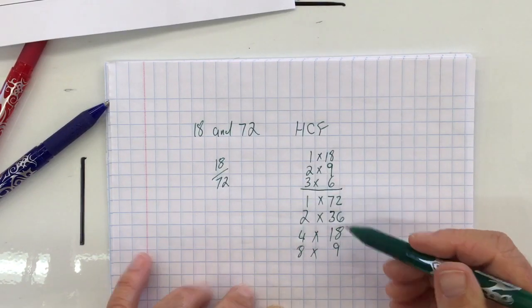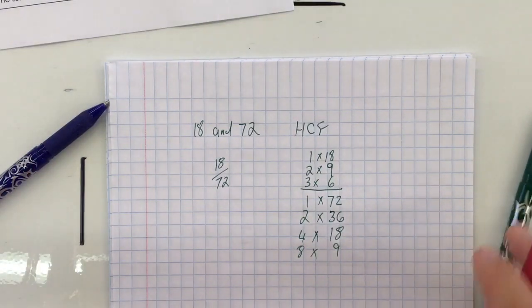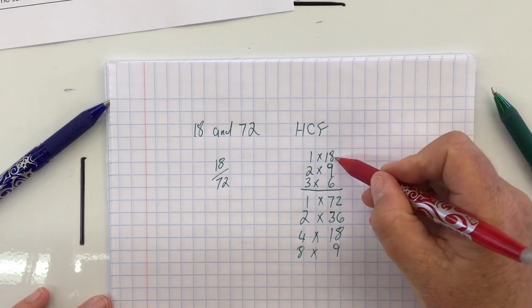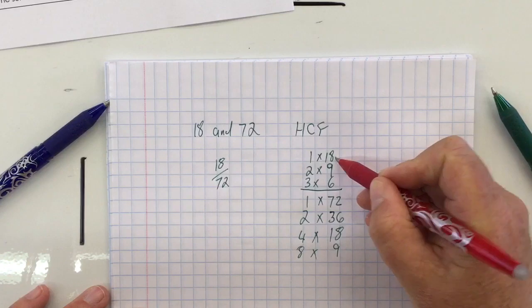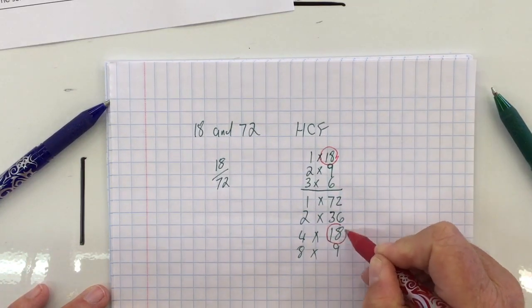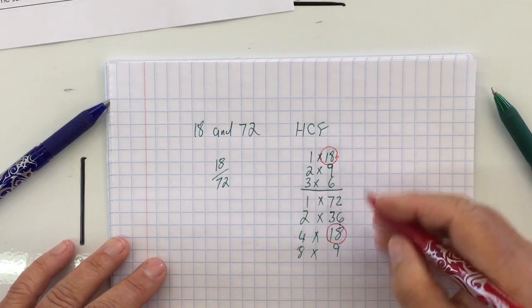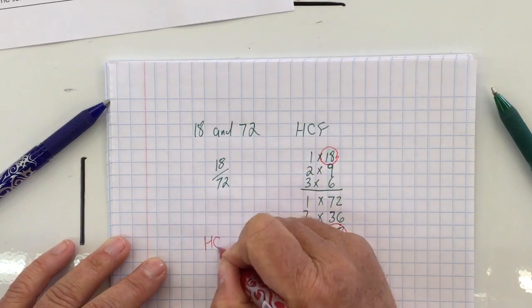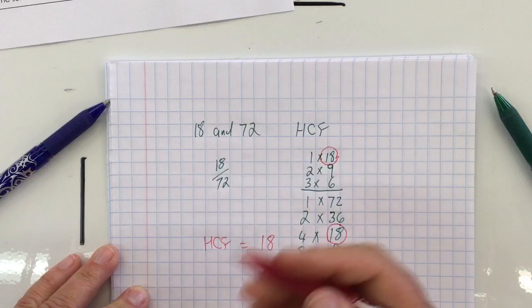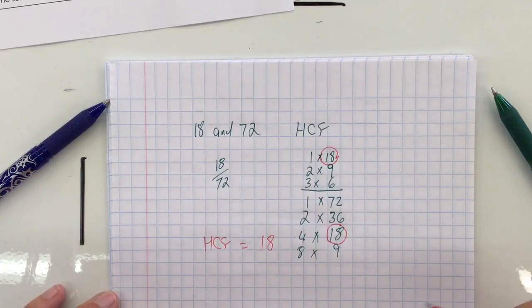But now my brain's telling me, hold on, I don't need to keep on finding more and more factors of 72 because something's just come up. What is the highest possible number I can have here? 18. I've just struck on 18 over here. So that means my highest common factor is 18. If you had to write it in a sentence, you'd say the highest common factor for 18 and 72 is 18.